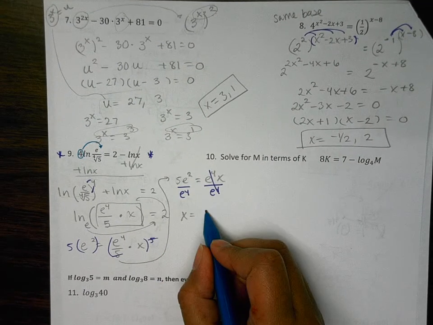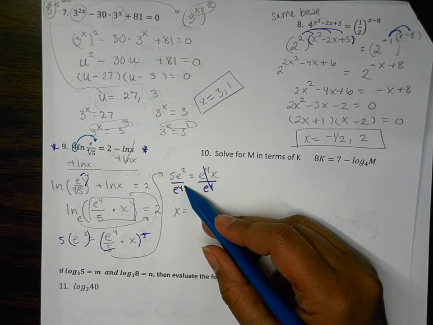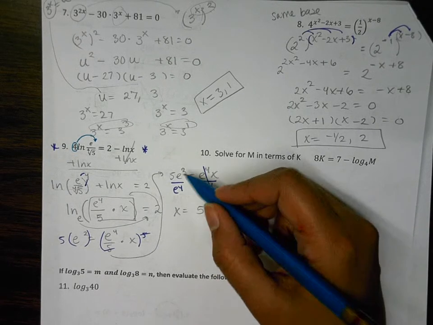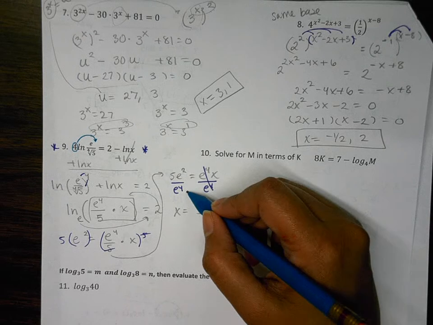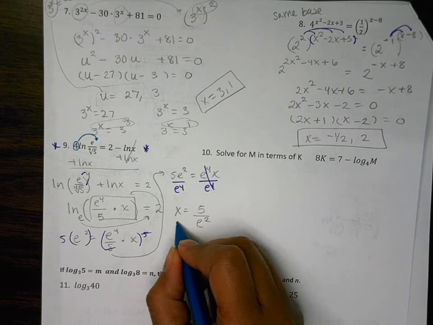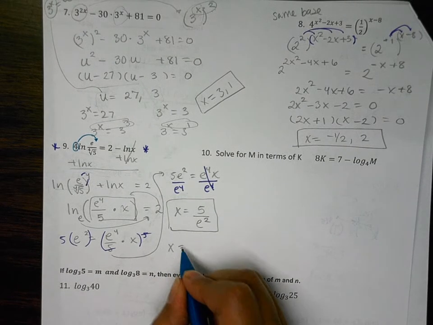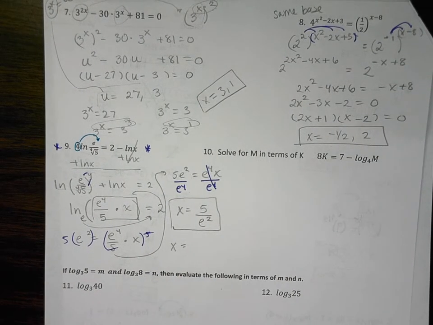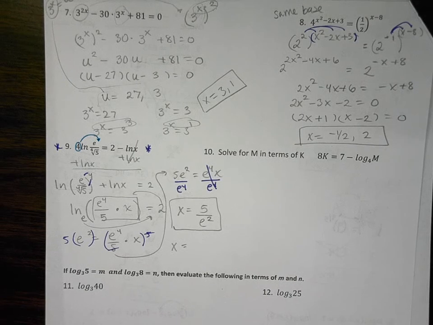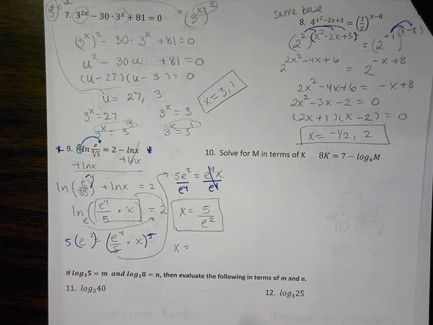When I reduce e squared with e to the fourth, I subtract the exponents. Are there more e's at the top or the bottom? So it's going to be 5 over what? E squared. And that there is your final answer. Unless you want to plug it in as a decimal, which you can. If you like decimals better, plug it in. 5 divided by e squared. How will it be on the test? It's open response. When I grade, I have my answer key, I have both types of answers. Did anybody plug it in?